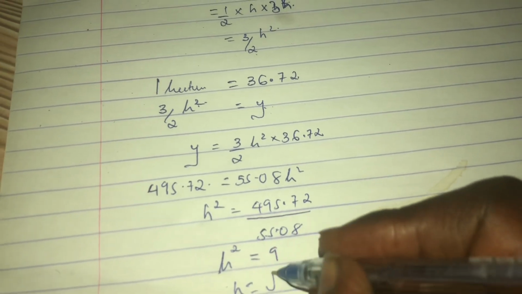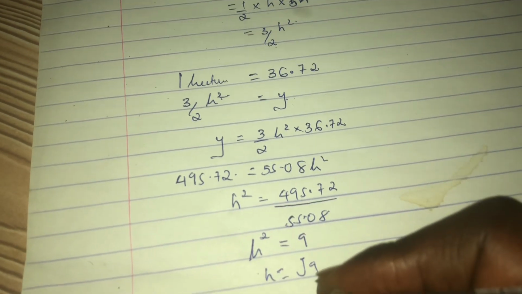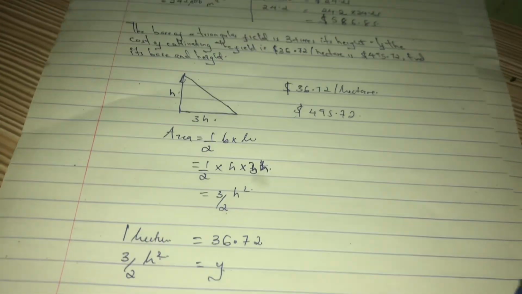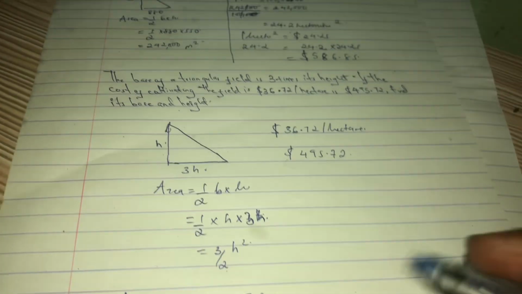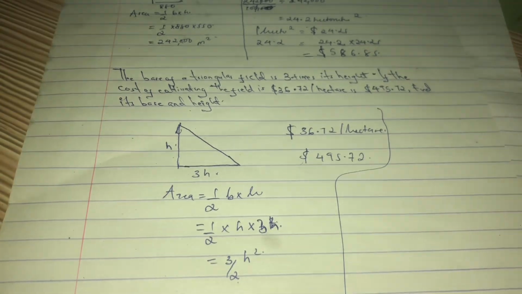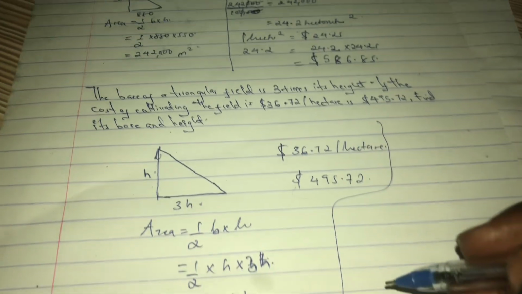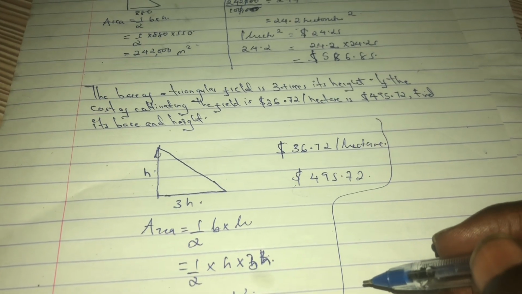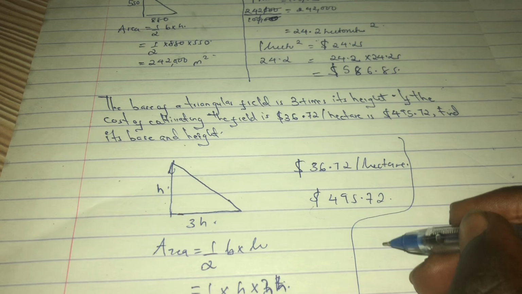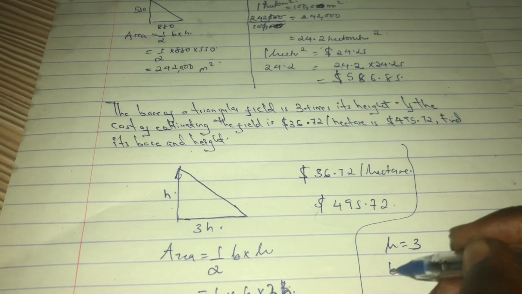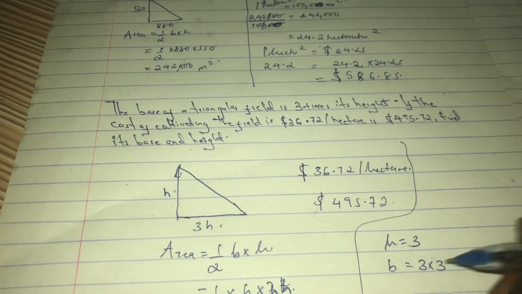That means our h will be the square root of 9, and our h will actually be 3. Are we together? Then if h is 3 and they wanted us to find the base and the height, the height is equal to 3 and the base is 3 times h, which is 3 times 3, which is 9.